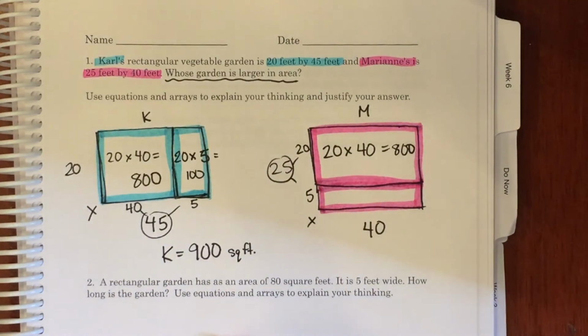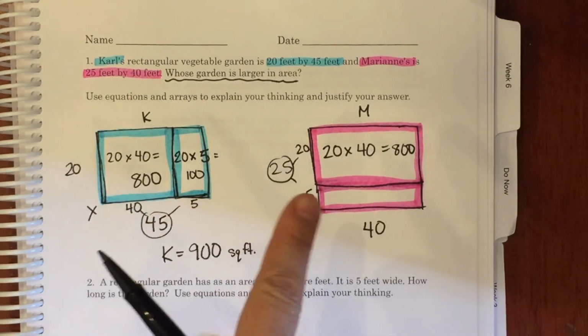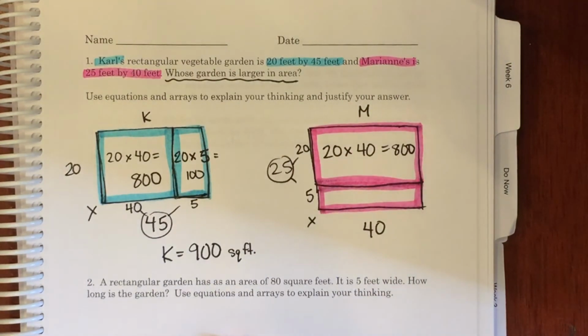I think I already know the answer of whose garden is larger. Do you think you can figure out how I already know? I'm giving you some time to think. Taking a look at both gardens, how do I already know that Marianne is going to have a larger area?